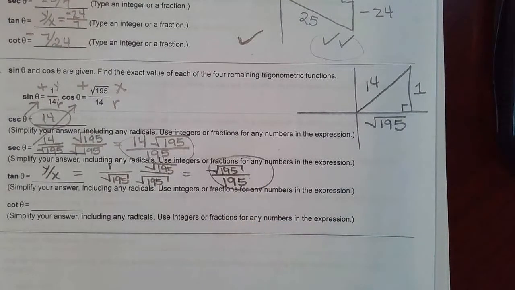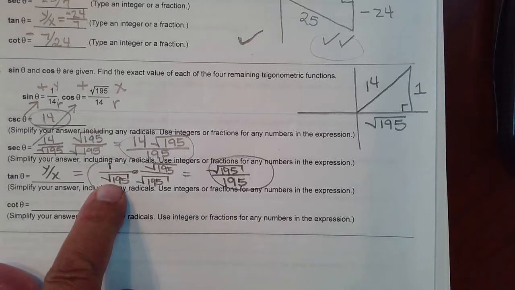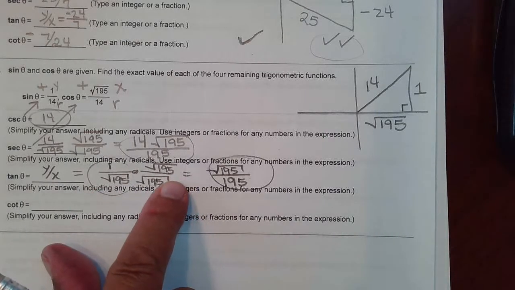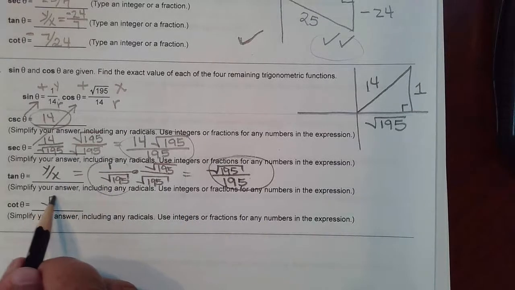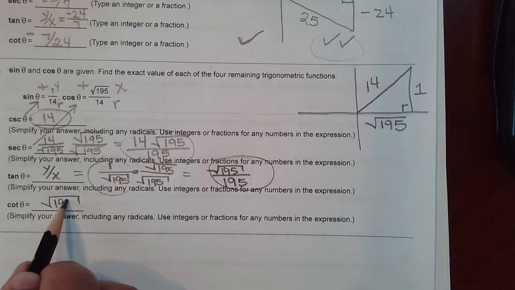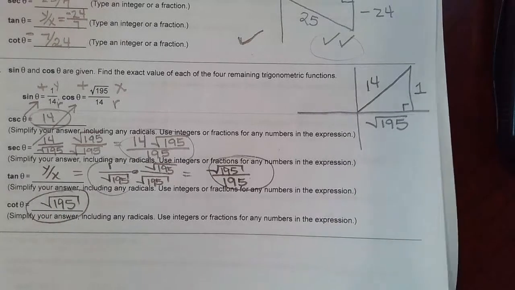And then cotangent is just going to be the tangent answer flipped over. You might want to flip this over right here, this value that you had before you rationalized it, because that way you won't have to rationalize again. So flip this over and it would be square root of 195 over 1. Okay, that takes you all the way through number 19.